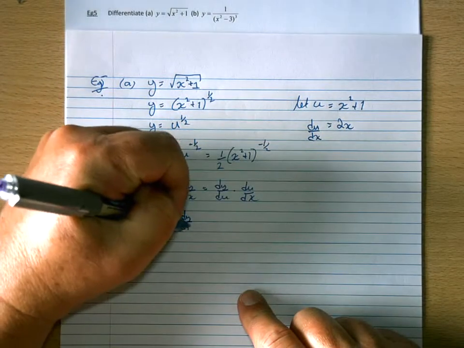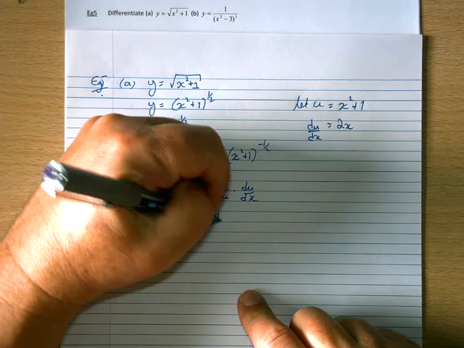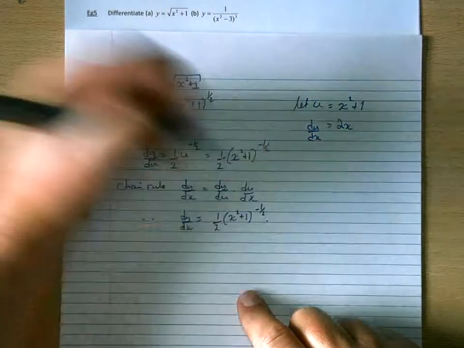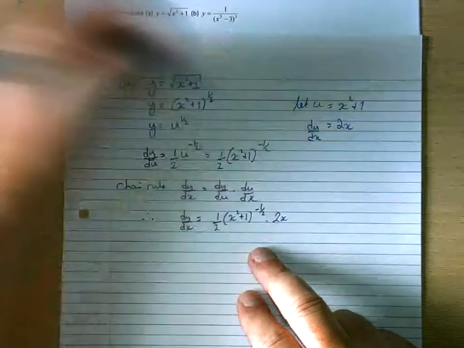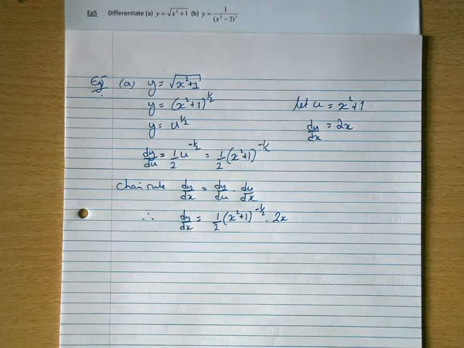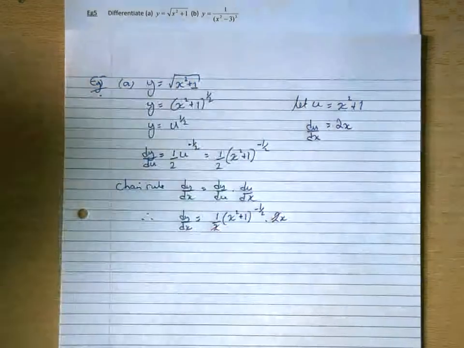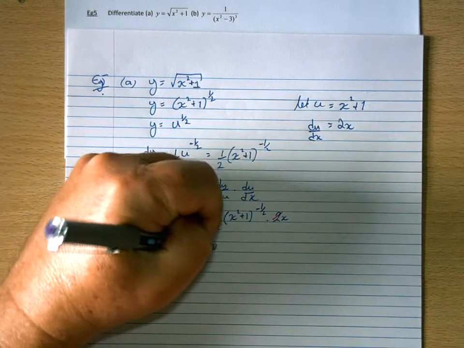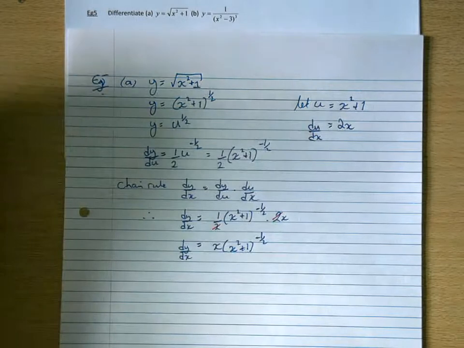So dy dx is dy du, which we know is a half x squared plus 1 to the minus a half, multiplied by du dx, which is 2x. So you could think there that the 2's are going to cancel. So dy dx equals x squared plus 1 to the minus a half.